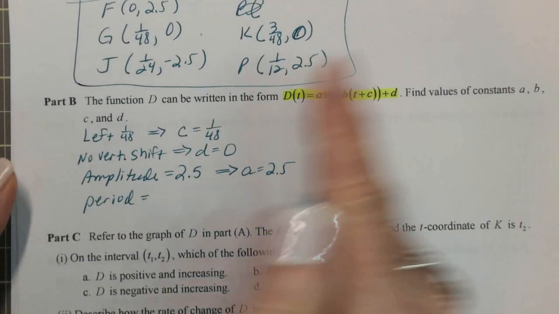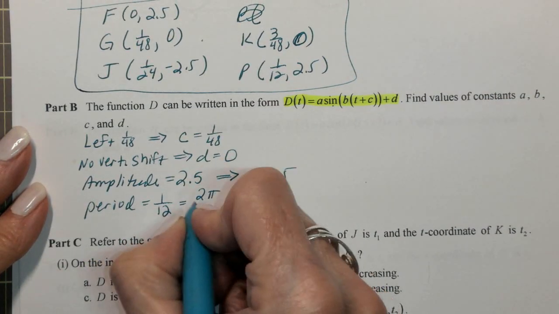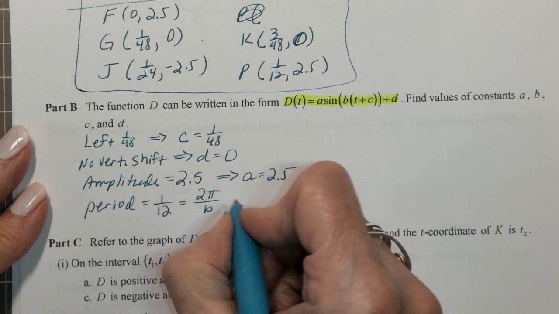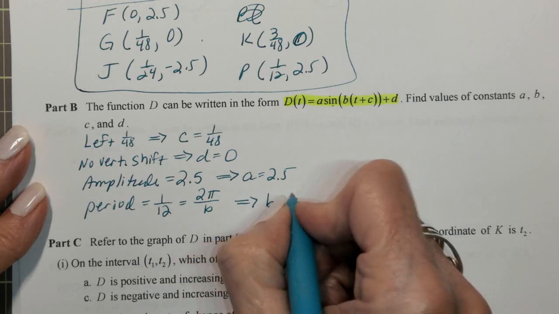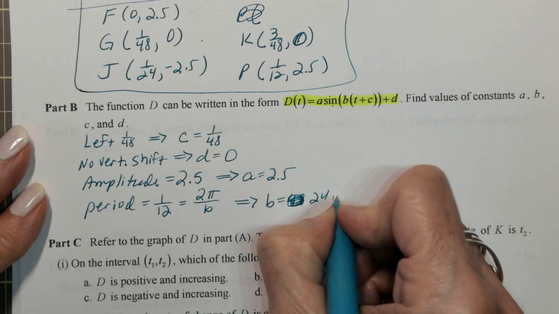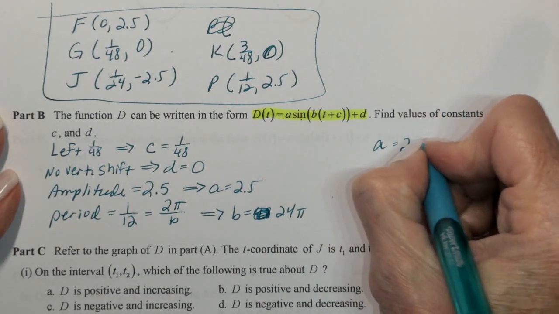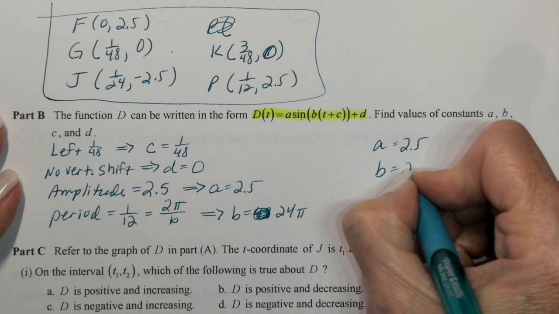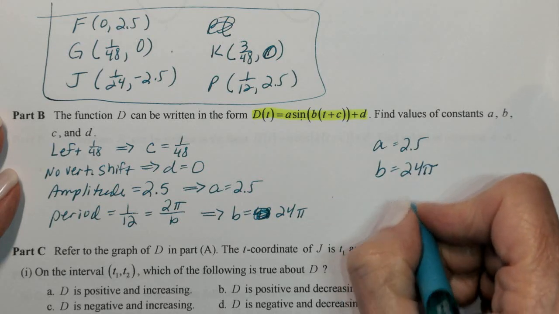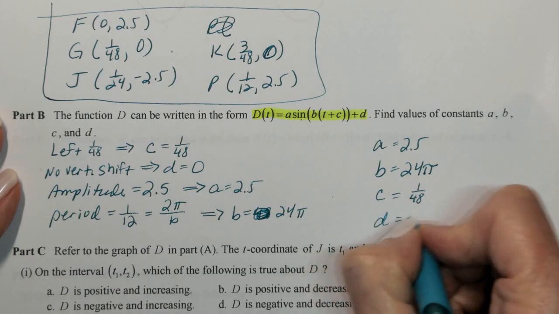So the period is 1/12 of a second. That's equal to 2 pi over b. We're finding the value of b. Cross multiply again, and we get that b is 24 pi. So a is 2.5, b is 24 pi, c is 1 over 48, and d is 0.